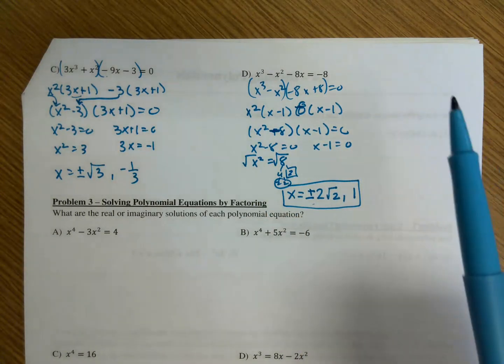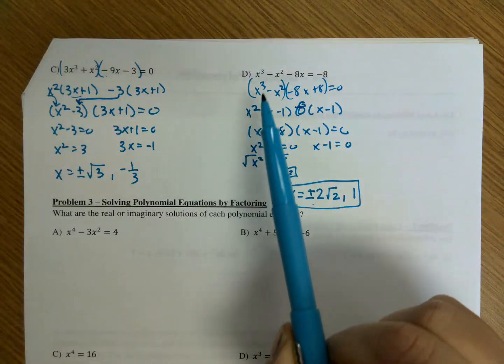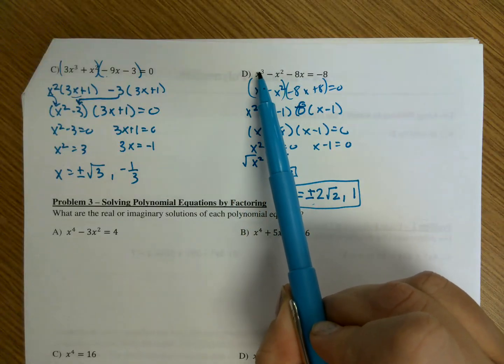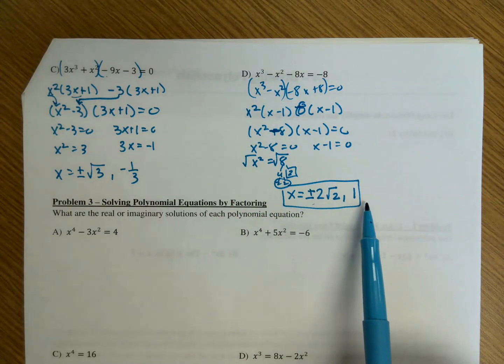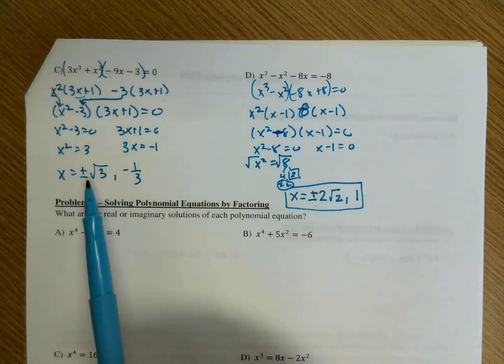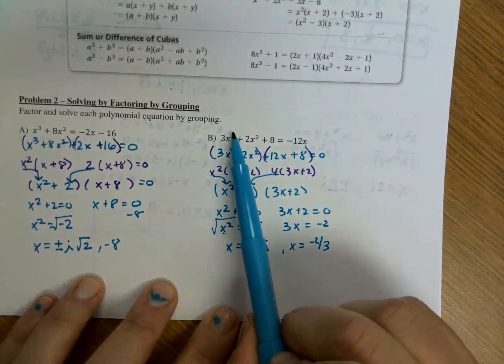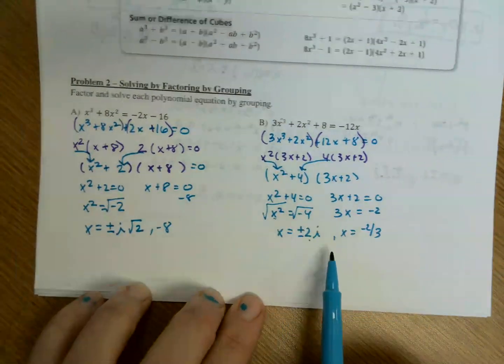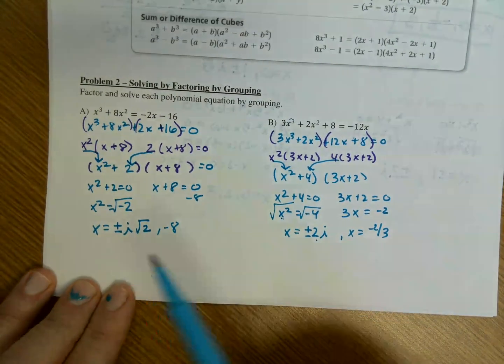One thing you can go back and check, but including multiplicity, if my degree is 3, I should have 3 answers. Here my degree is 3, and I have 3 answers. If we go back over here my degree is 3, we have 3 answers. Here my degree is 3, we have 3 answers.